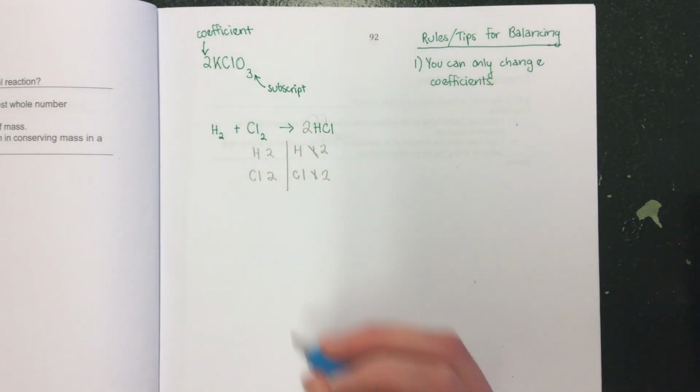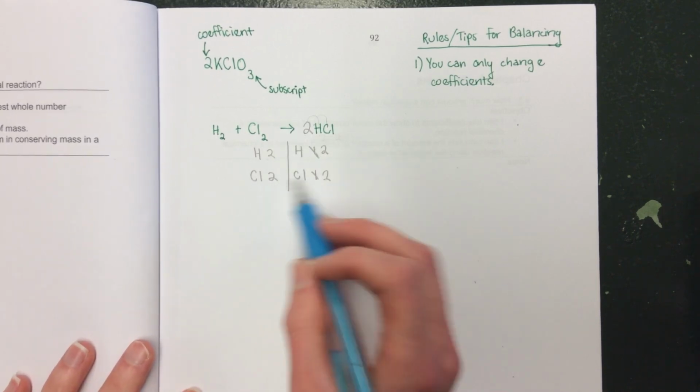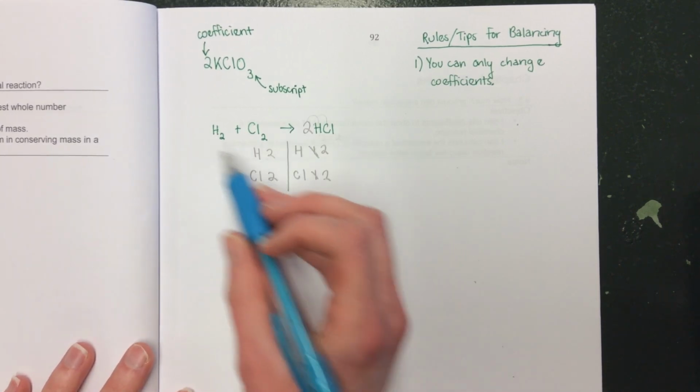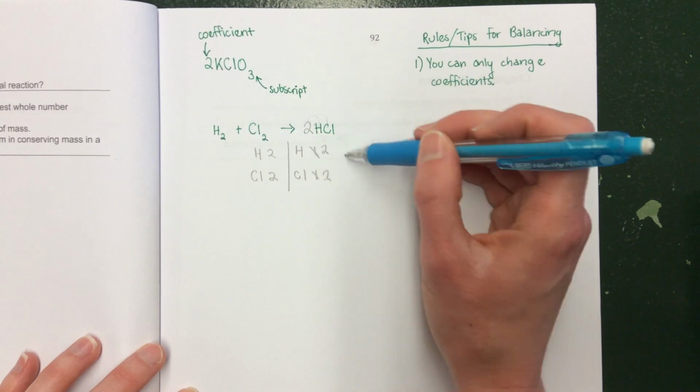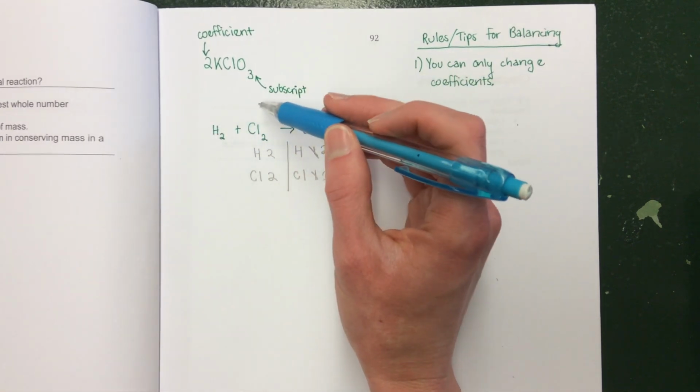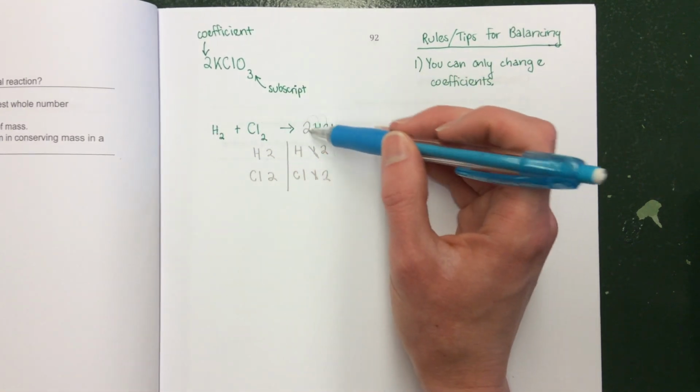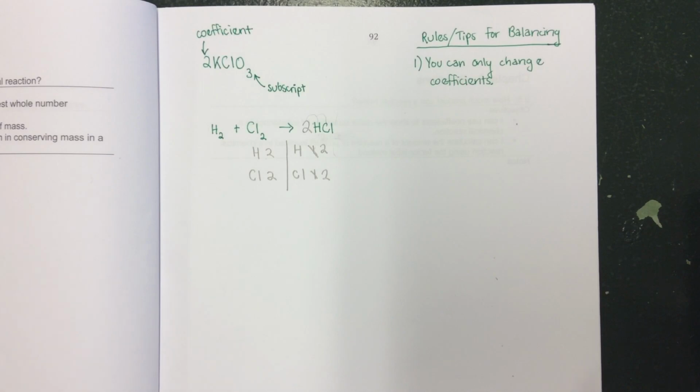Okay, and now we can see our H's are equal and our Cl's are equal. So this equation is balanced. So this is the answer right here. There's no coefficients in front of these two, and there's just a 2 in front of that. Okay, we're going to do a couple more examples.